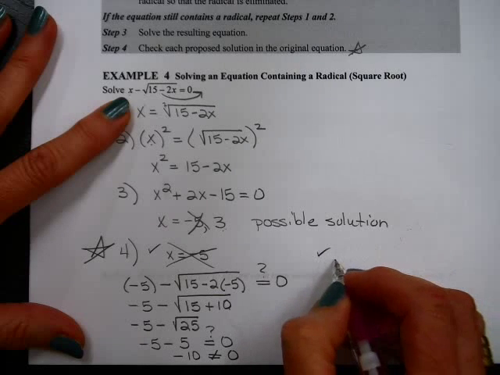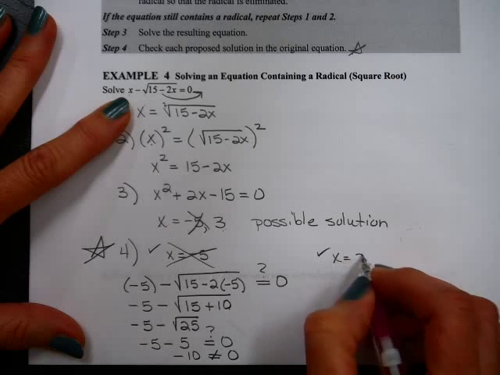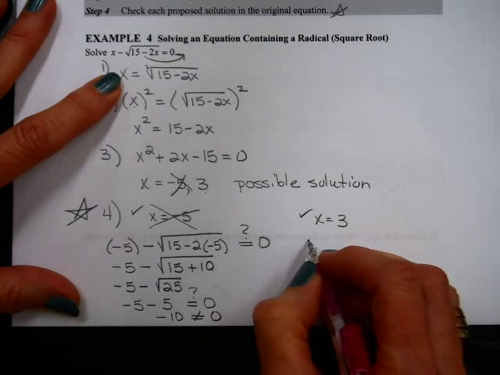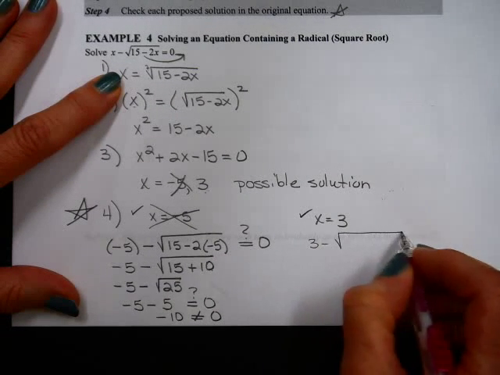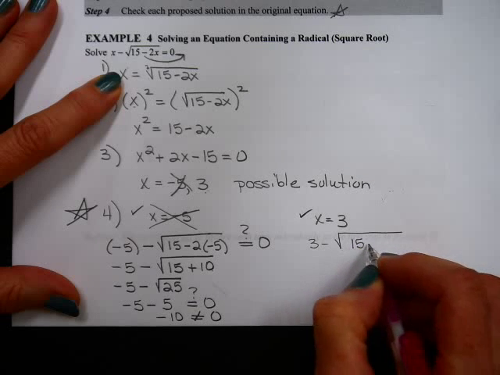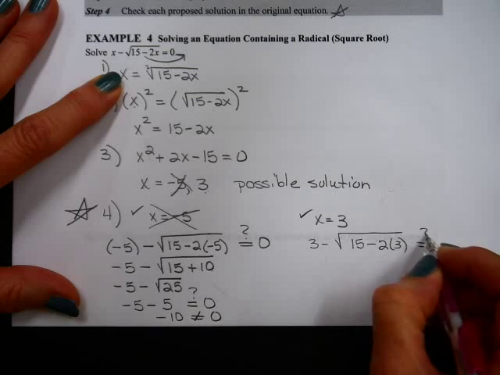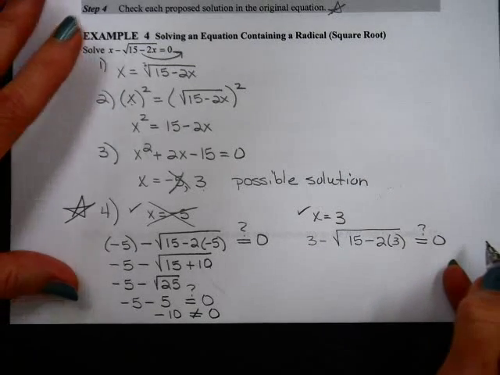So the next thing we have to check is x equals 3. Again, in your original equation, 3 minus the square root of 15 minus 2 times 3, we want to know, is that equal to 0?